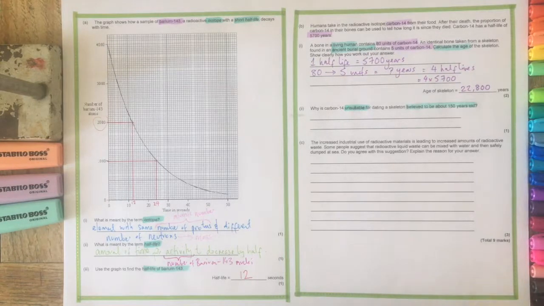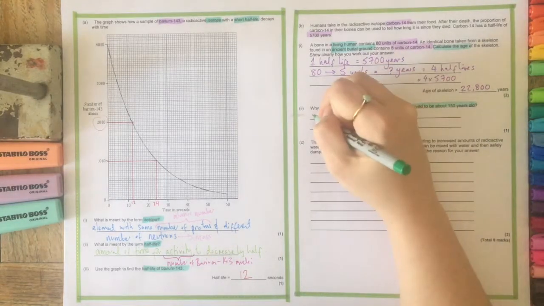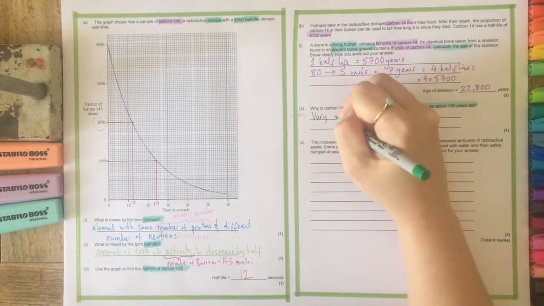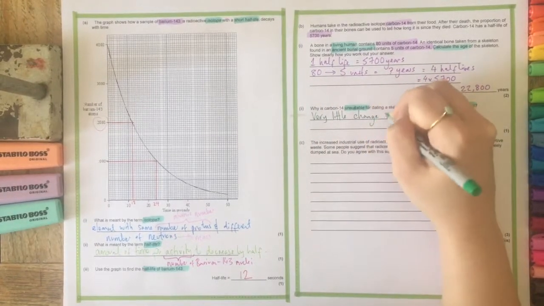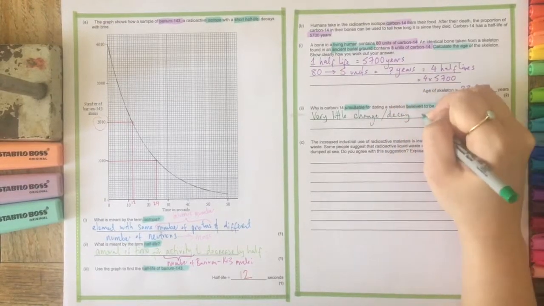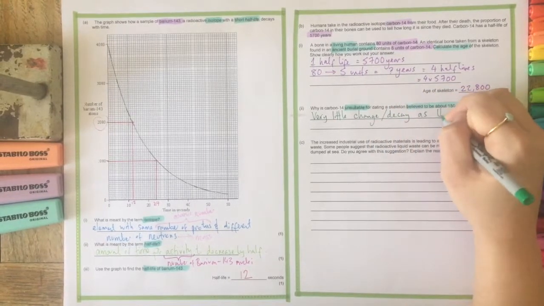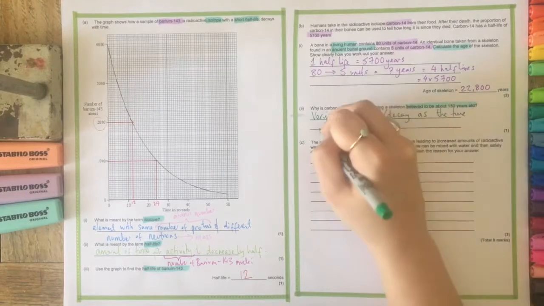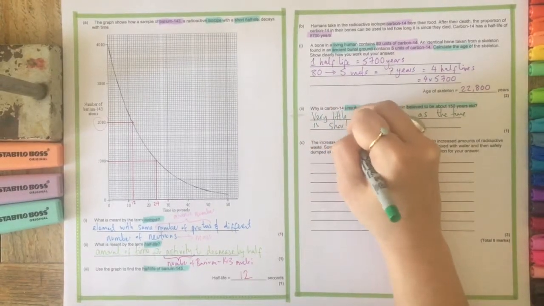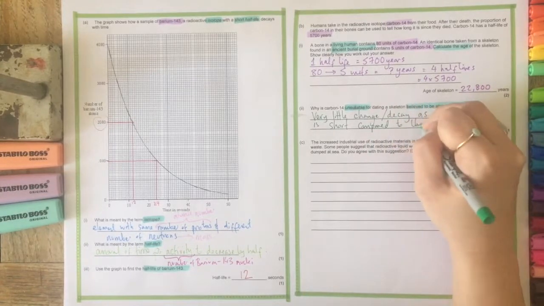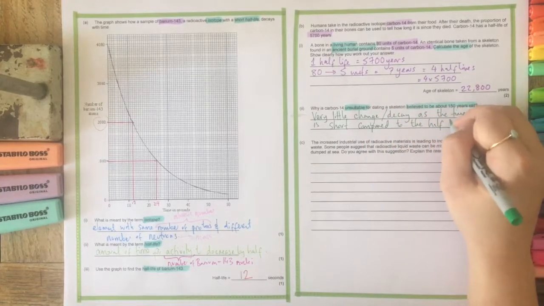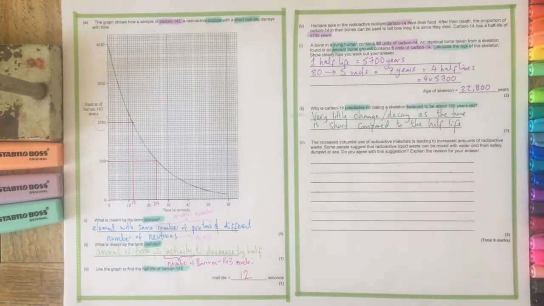So we could summarize this by saying there would be very little change or decay as the time is short compared to the half-life. And that would definitely get us that 1 mark.